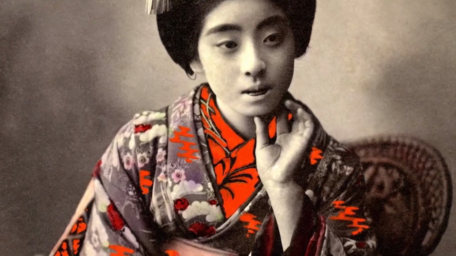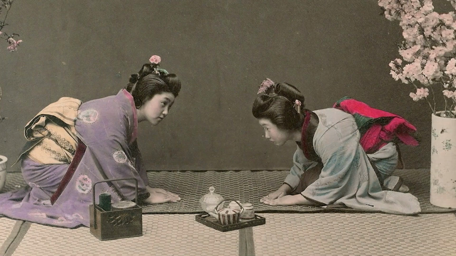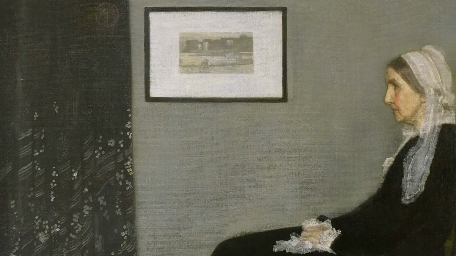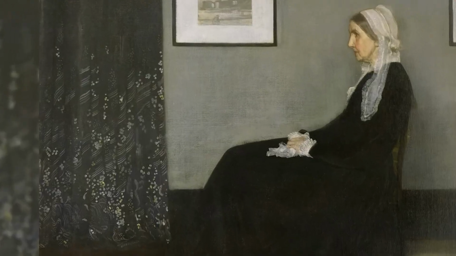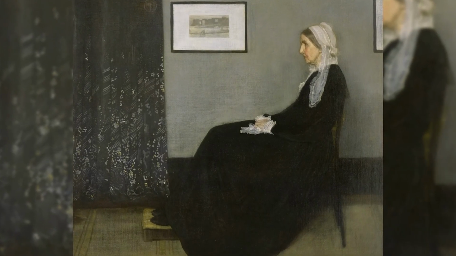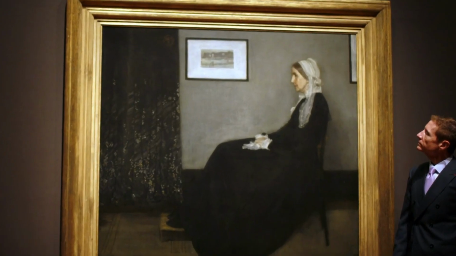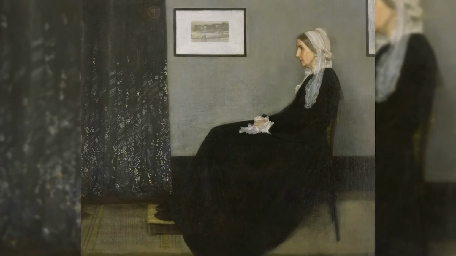Whistler was heavily influenced by Japanese art, which was gaining popularity in Europe during the 19th century. You can see this influence in the painting's composition, with its focus on minimalism, flatness, and the use of empty space to enhance the figure's presence. The stark simplicity of the background allows Anna's figure to stand out, inviting the viewer to reflect on her expression, her posture, and the quiet dignity of her presence.